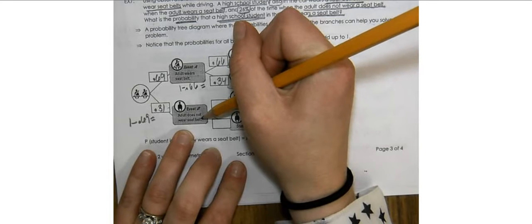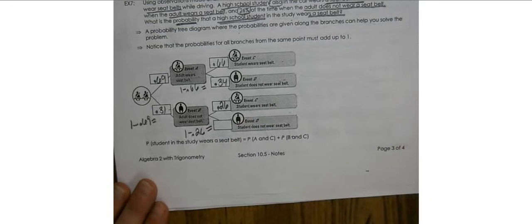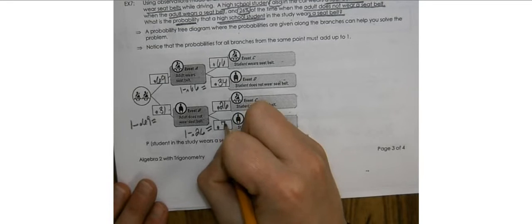Now the next part. 31% of the time, an adult does not wear a seatbelt. But 26% of the time, the high school student will wear the seatbelt. Which means that if an adult does not wear the seatbelt, we're going to go 1 minus 0.26 to find out the probability that a student does not wear a seatbelt as well, and that's going to be 0.74. Now notice that 0.66 and 0.34, and 0.26 and 0.74, each pair adds up to 1 as well.